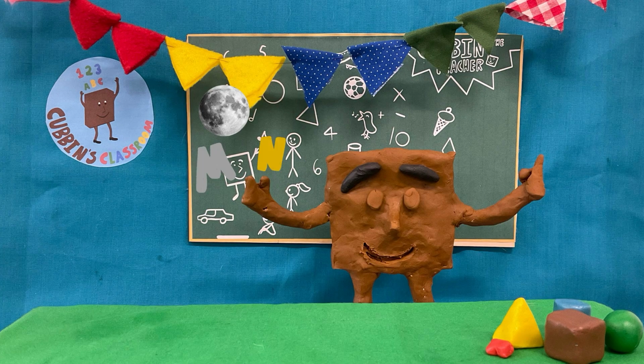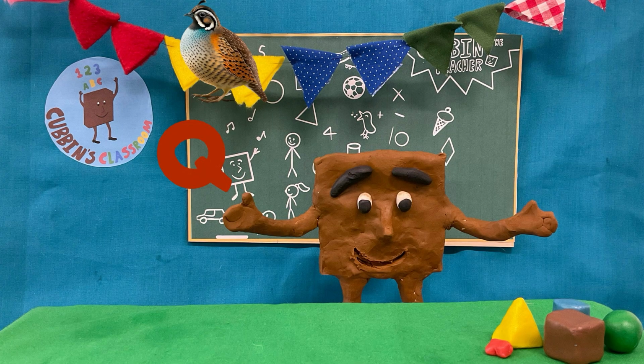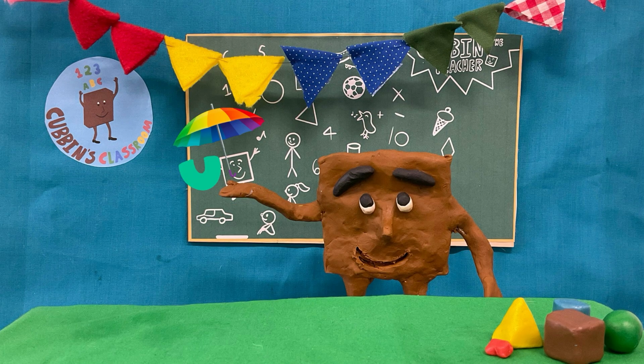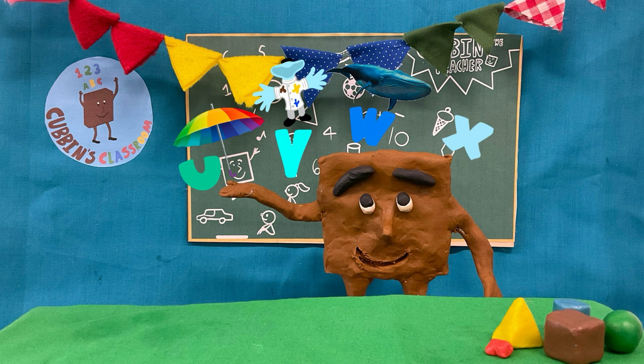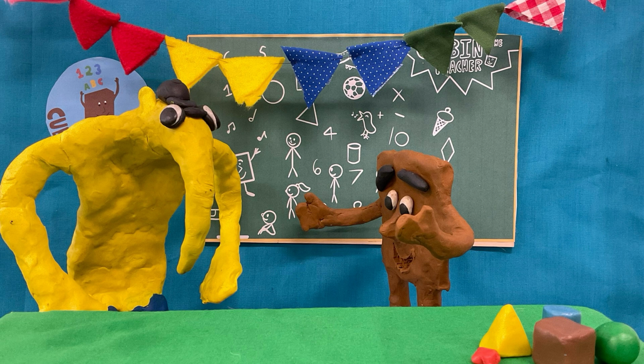M is for moon, N is for net, O is for owl, and P is for pet. Q is for quail, R is for rock, S is for snail, and T is for talk. U is for umbrella, V is for Via Marte, W is for whale, and X is for xanthe. Y is for yellow, and finally Z is for Zellirio.